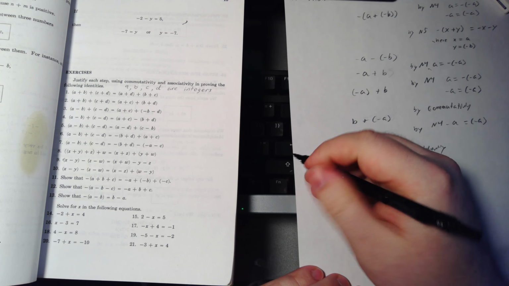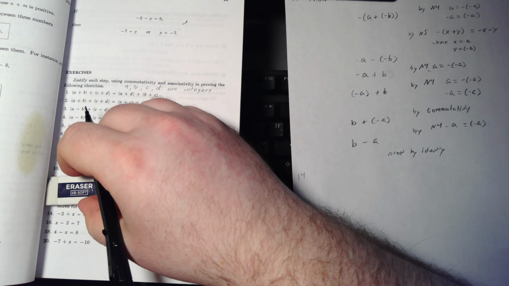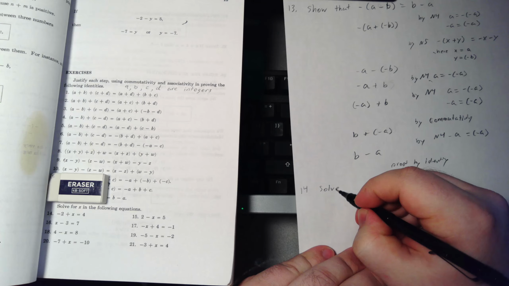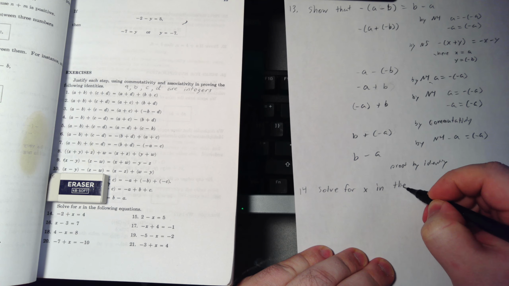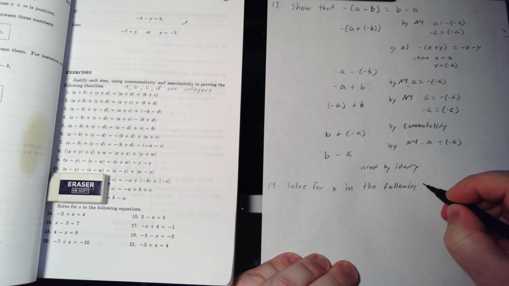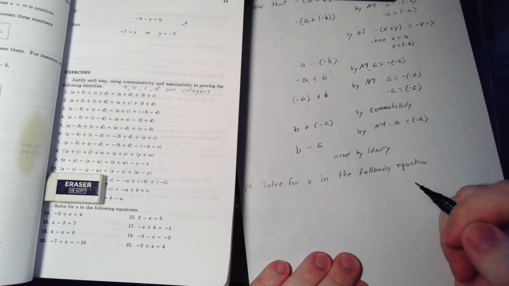Okay. Then we have problem 14. Solve for x in the following equations.